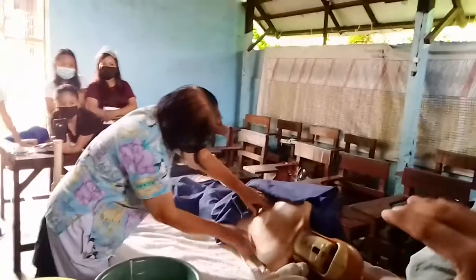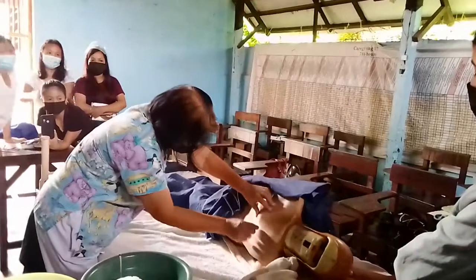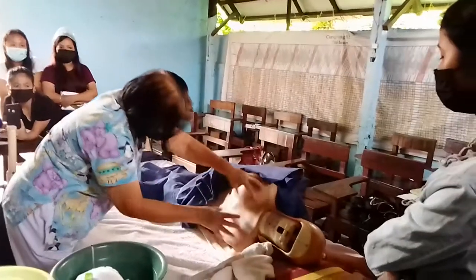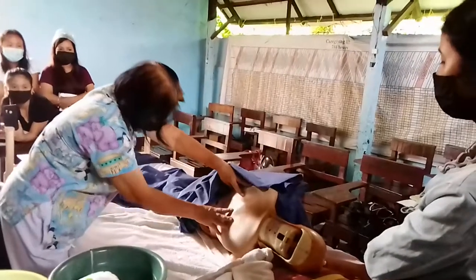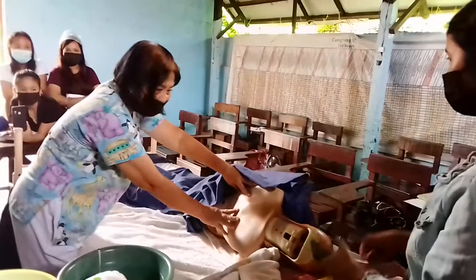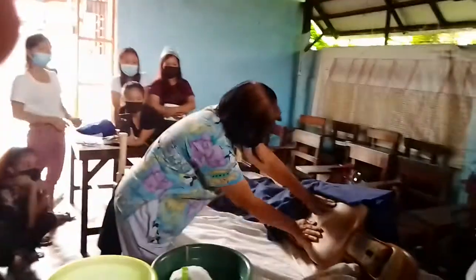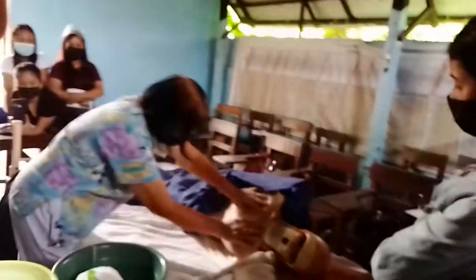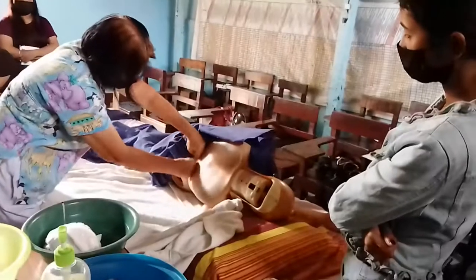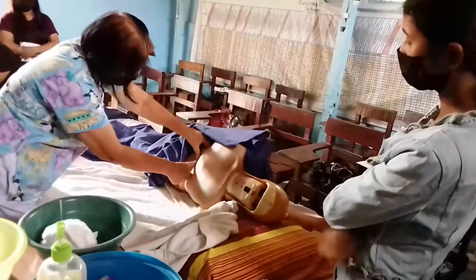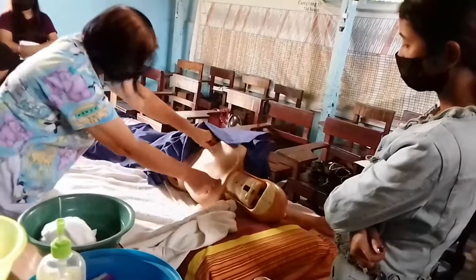Holding, or kneading. How about tapotement? Tapping. Other name is tapping. And then the other one is kneading. You can do it like that or like that. Okay? You will perform that one.